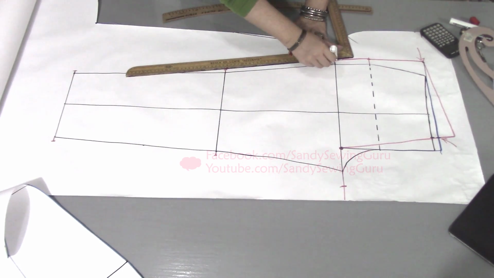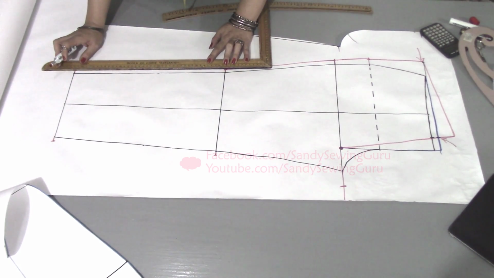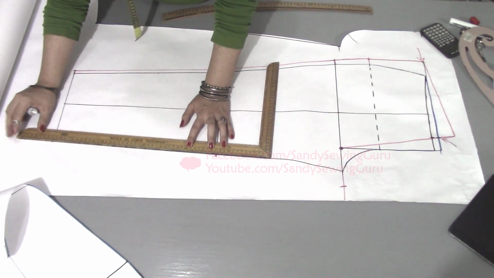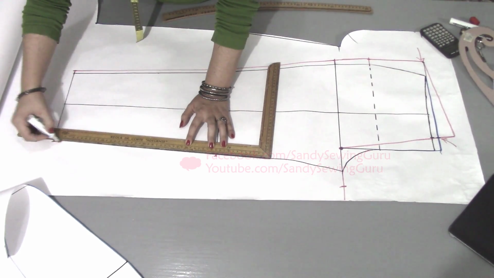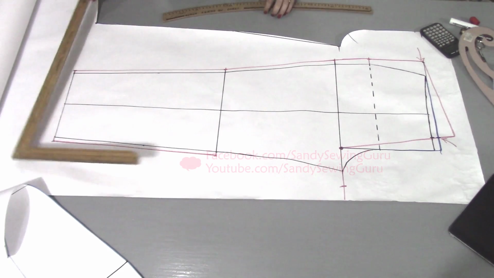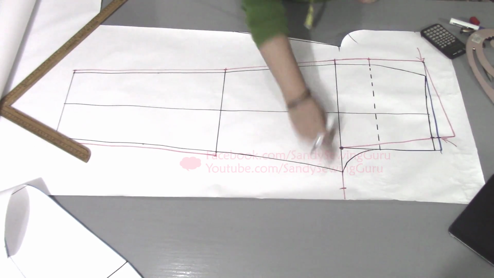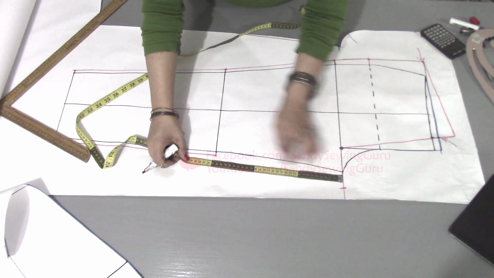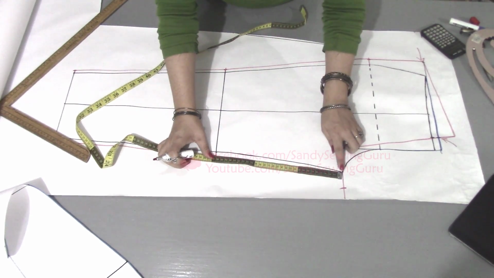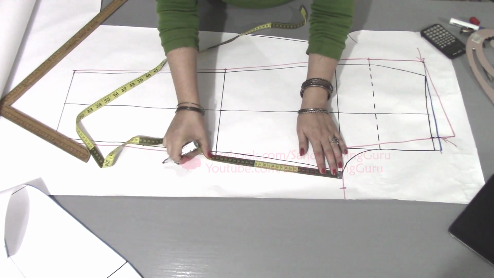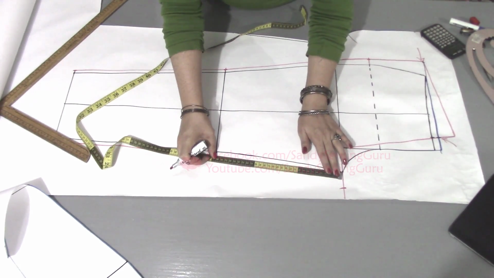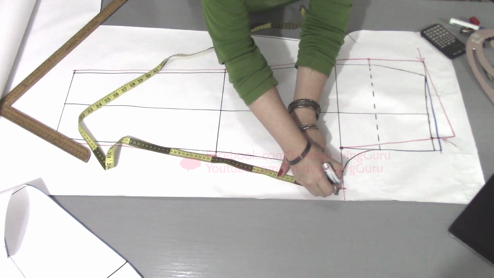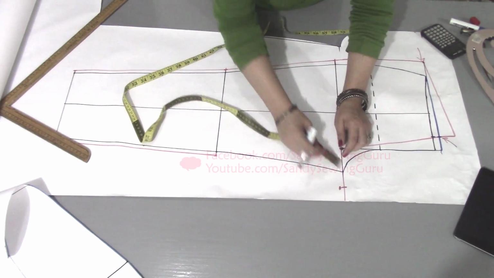Mark the contour of your back pattern here and here, also here, and here. We have to reduce a bit of the length of the crotch. So set your measuring tape in this point of your knee and here, touching these 2 points, and then rotate it until the level of the crotch point like this. And mark that reduction here. It's about 1 centimeter, but you do it in this way to make it perfect.